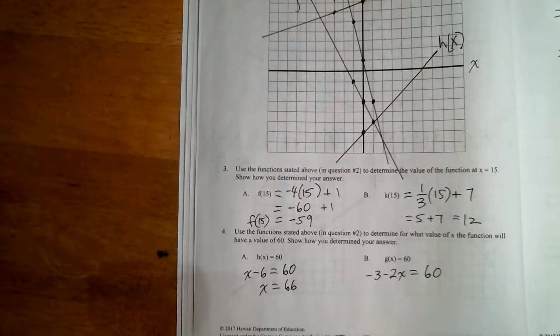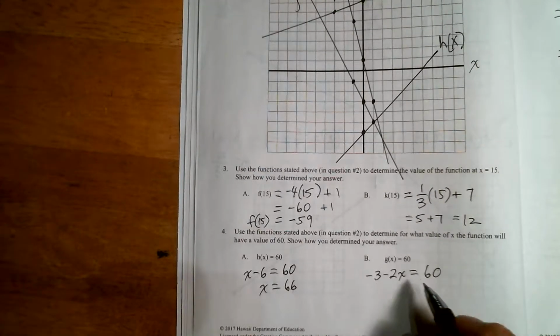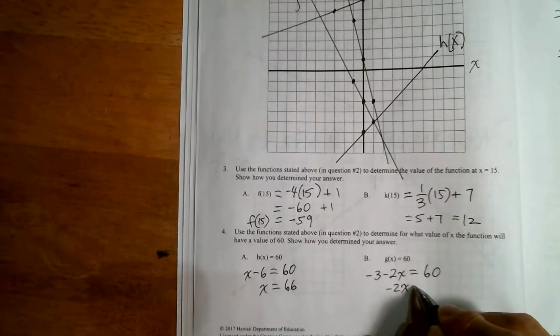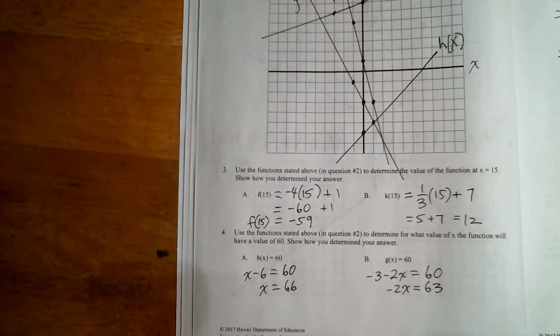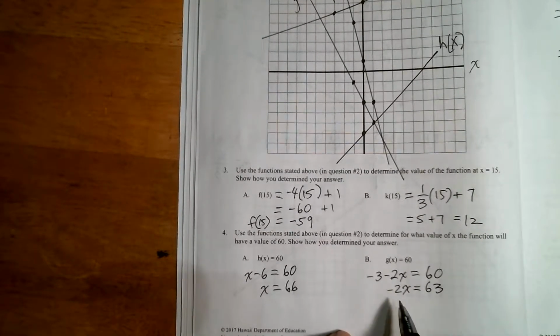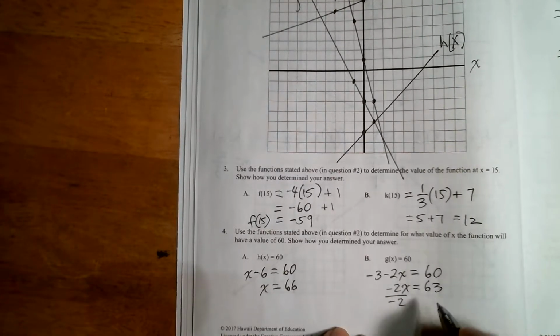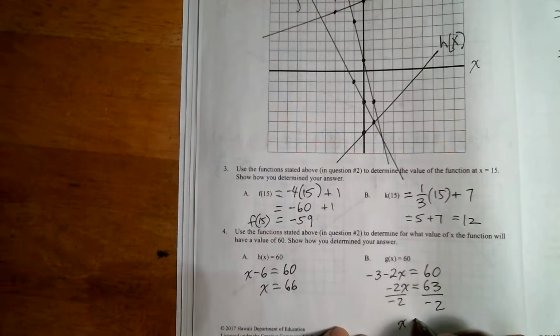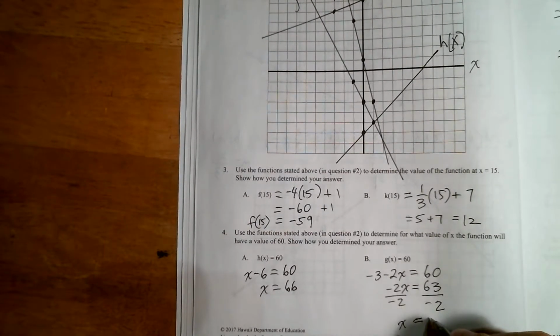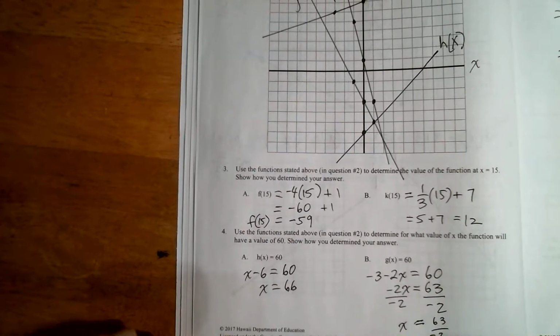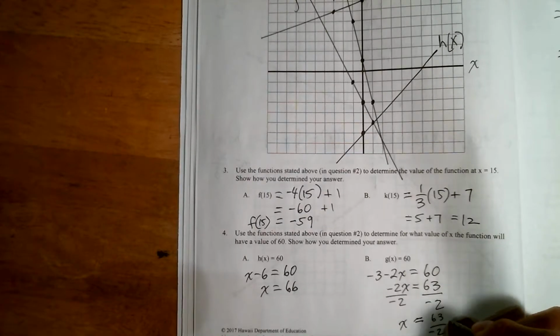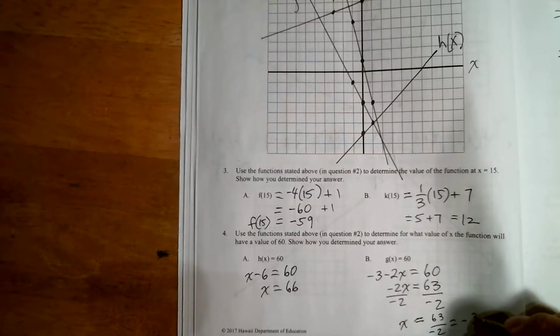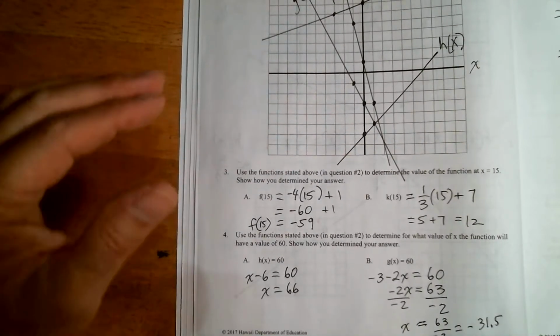So when I look at this problem, I look at similar terms here. So I'm going to get rid of this negative 3 first. Okay. If I add 3 to both sides of the equation, I'll end up with negative 2x equals 63. Then I'm going to divide negative 2 to both sides. I'll end up with x equals 63 divided by negative 2. Okay. So this is going to be negative 31.5. Let's see if that's reasonable.